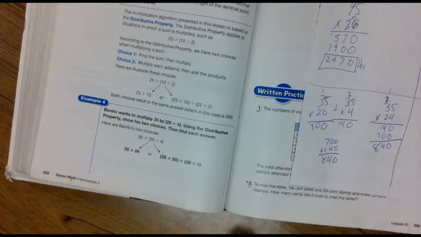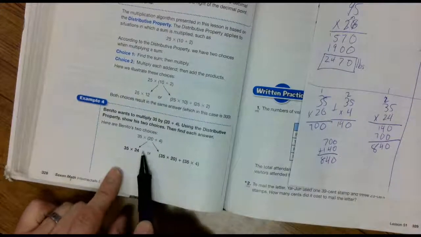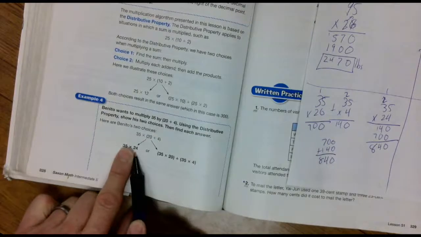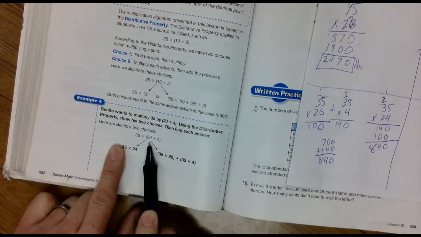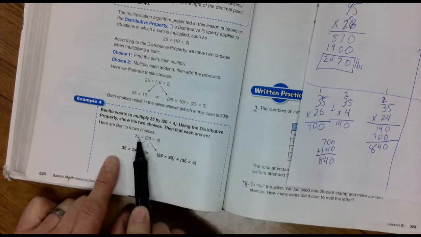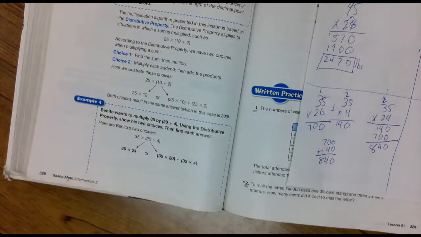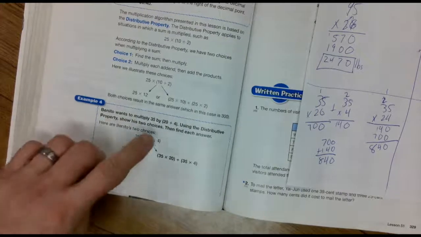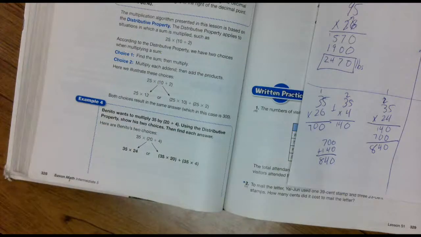Two different ways to do it. Now here they said 35 times 24 because they did the parentheses first. Otherwise, they just said 35 times the first number and then 35 times the second number. See how I distributed them in there. That's why they call it the distributive property. The 35 has to go by times both of those numbers.